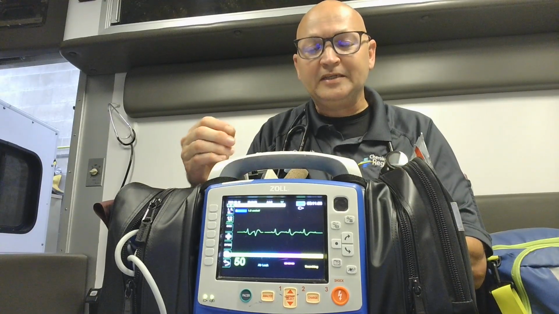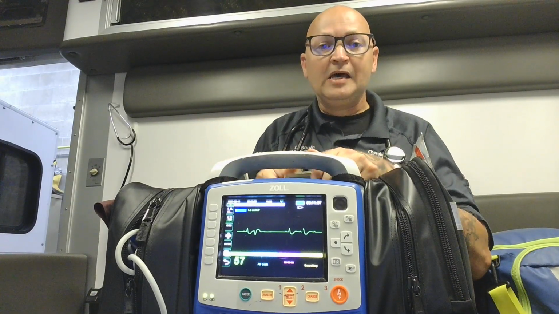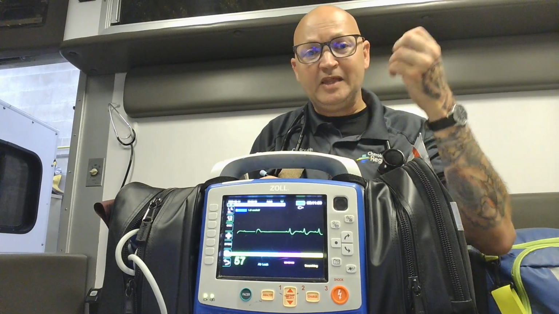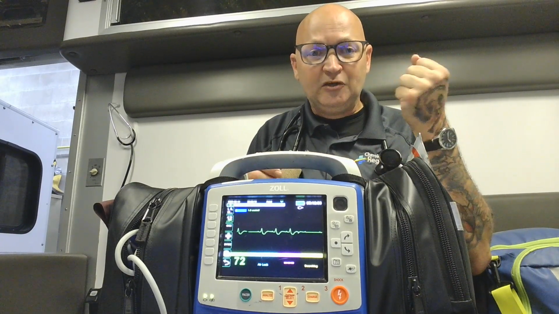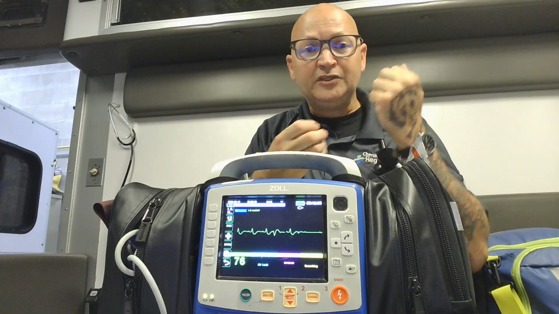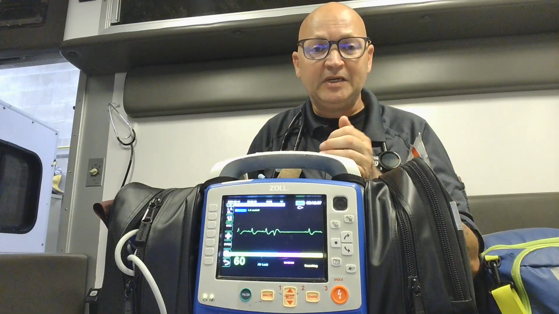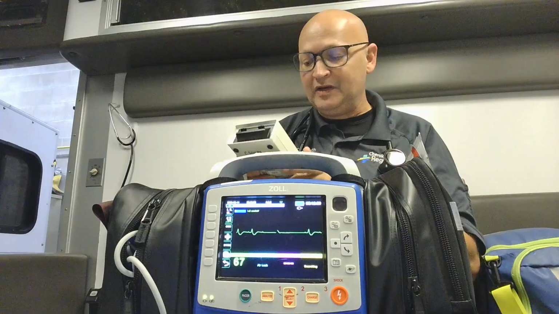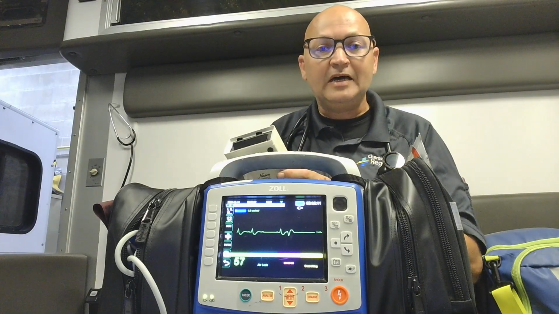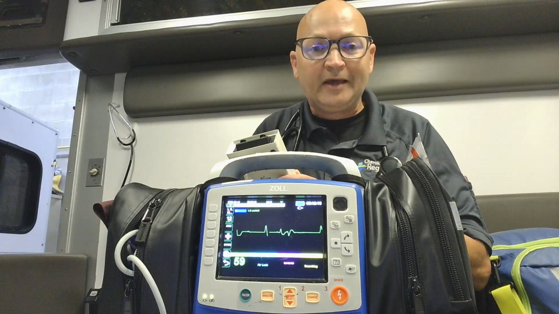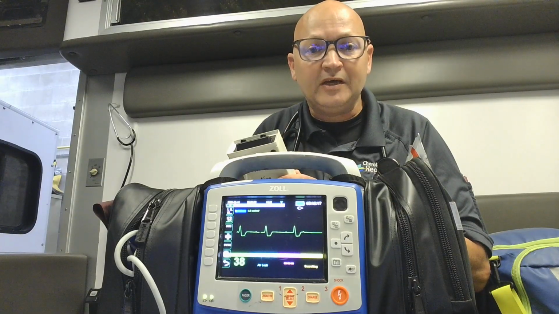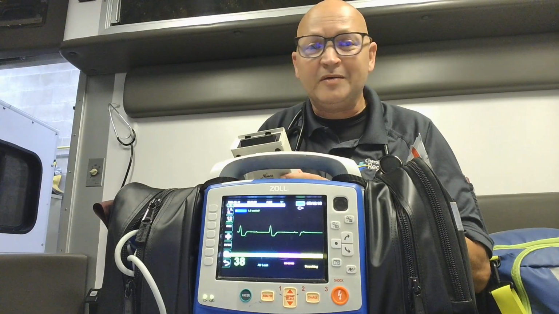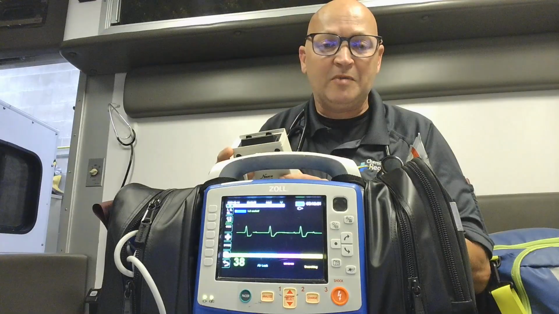The next one is a complete dissociation of the conduction pathway between the atria and the ventricles. The atria are basically doing their own thing, and the ventricles are doing their own thing, and they're just not synced up together. This is a very serious arrhythmia known as third-degree AV block. You can see the P waves and the QRSs are doing their own thing, but they're not together like they need to be.